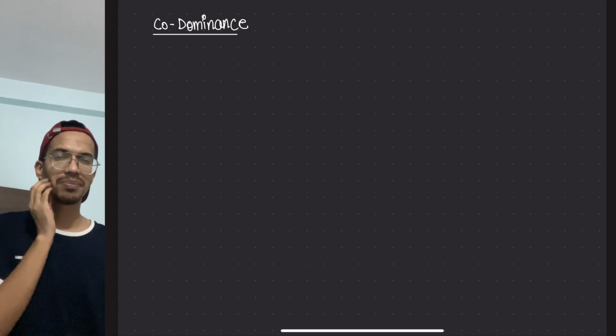So codominance, what is happening? The example we're going to take: have you seen a cow with two colors like white and brown? Maybe there are patches of white and brown. Maybe you have seen cats or dogs with equal patches of white, brown, or white, black. That's an important one. The dog example is different, but we are going with cattle, that is your cow. In them, codominance occurs.